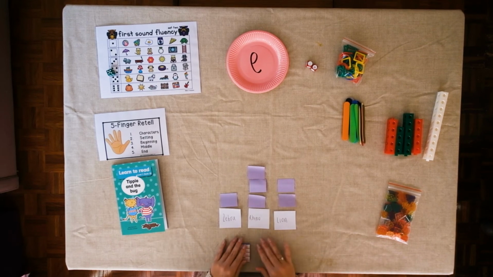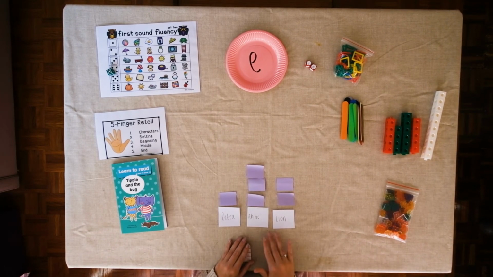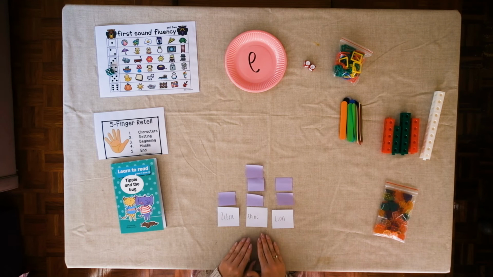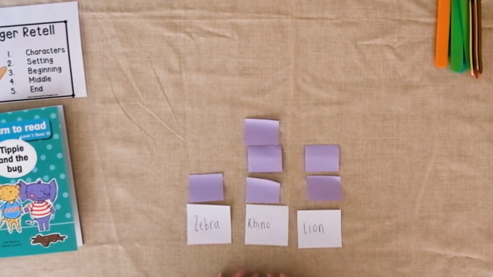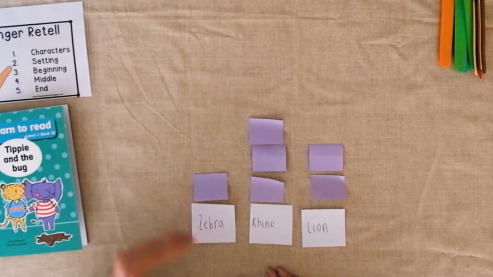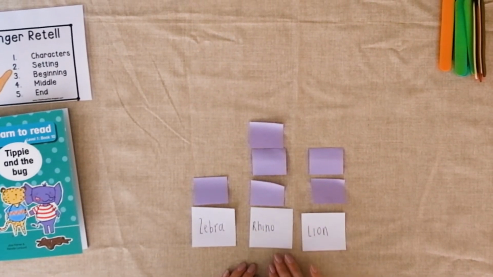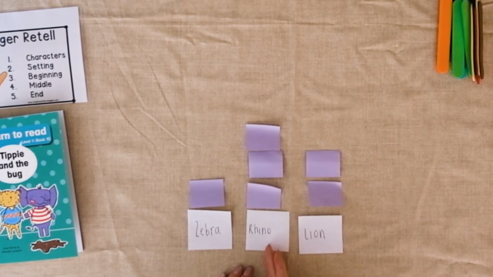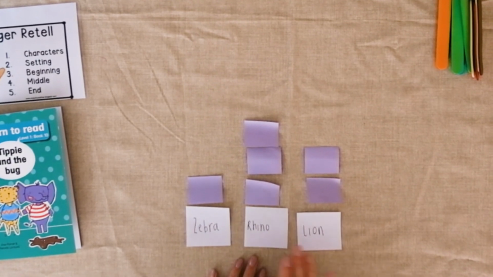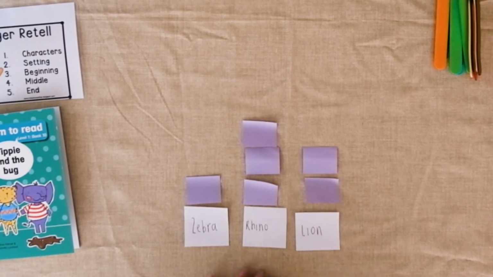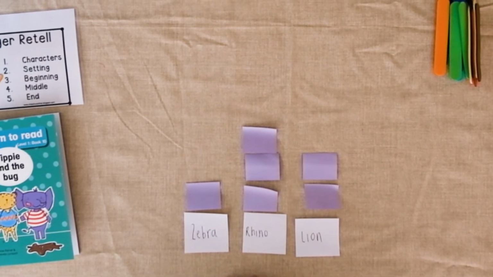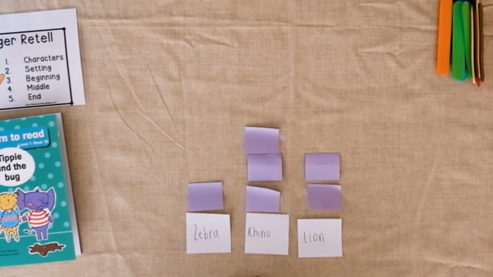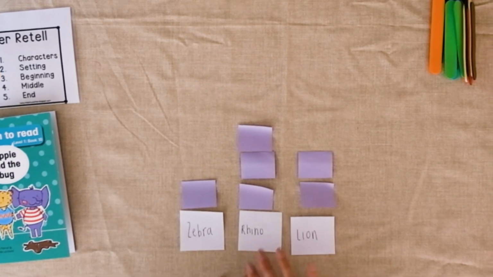Okay, so I'm just going to stop here for demonstration's sake. So then from here, you'll be able to ask questions around the data set. So how many people like zebra? Only 1. Which is the most popular animal? You can see it's the rhino. How many more people like rhino compared to lion? And questions like that. So it's just a practical way of doing a bar graph, a survey, and getting learners involved in data handling.